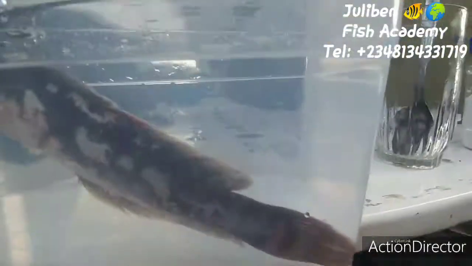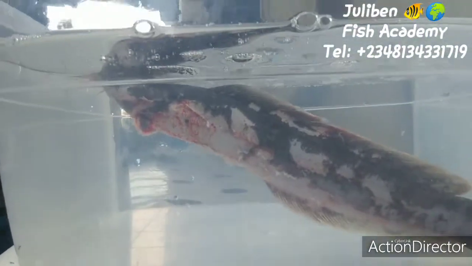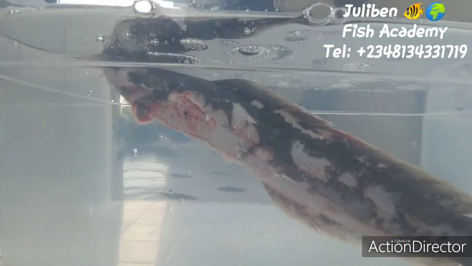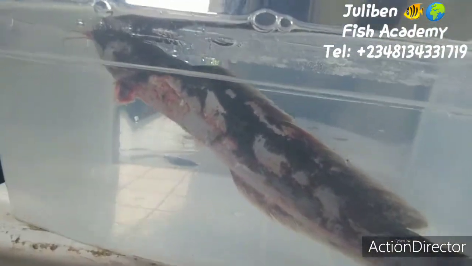Alright, once again, we are going to administer this treatment in the evening. For now, we are going to leave him in this solution for about 2, 3, 4 hours, then take him off. Alright, let's see what happens next.